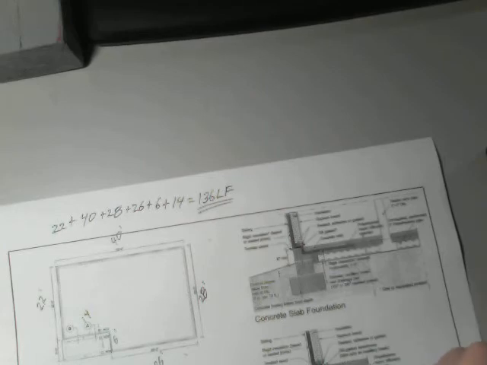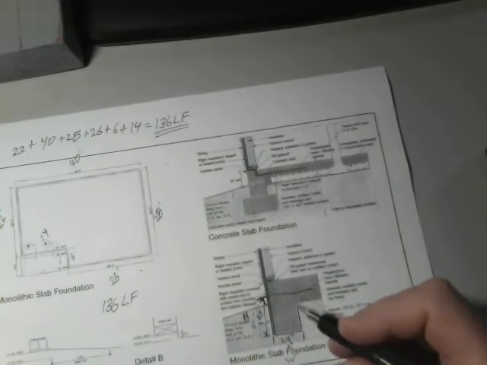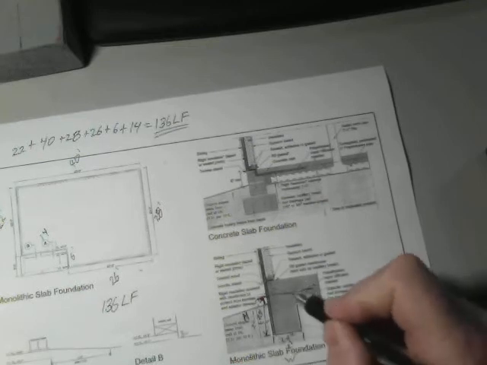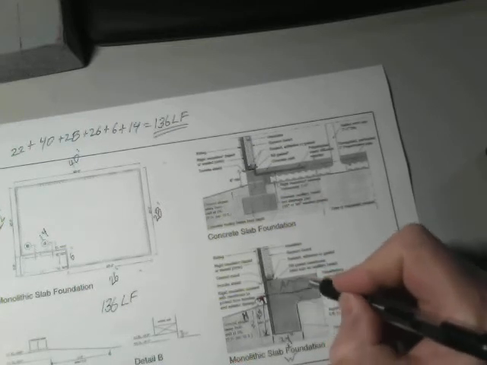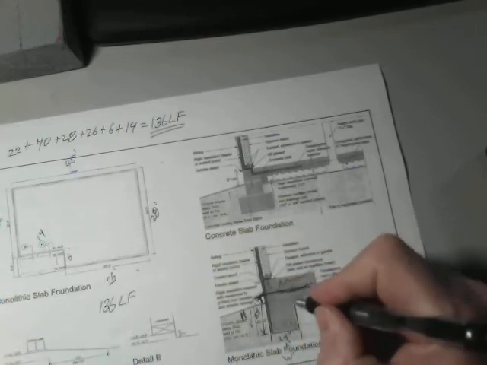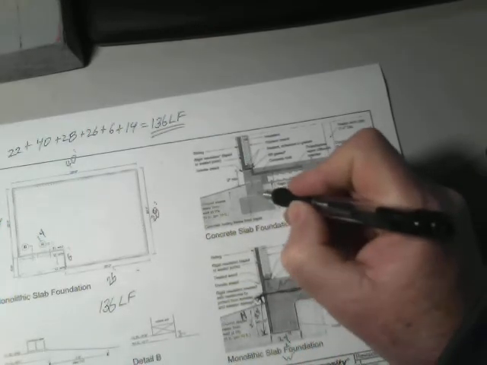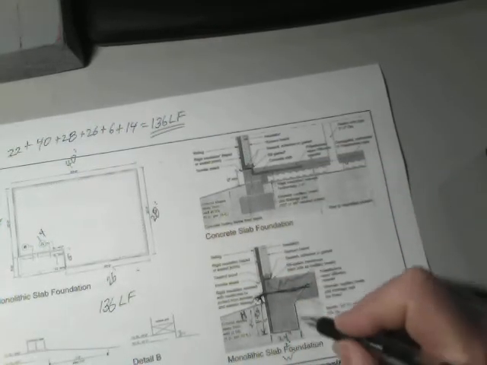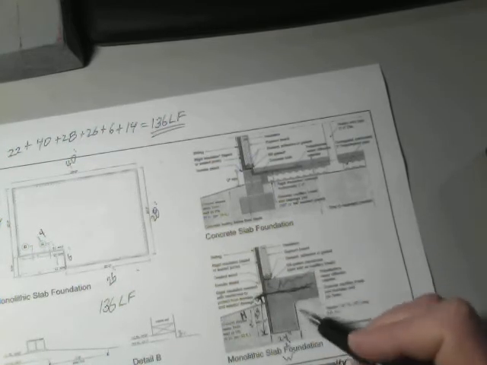That's my perimeter. So now what I'm trying to find out is how much concrete is in that footing, that smaller part. I'm not worried about this up here right now. So from here down is the footing. We're going through monolithic slab.